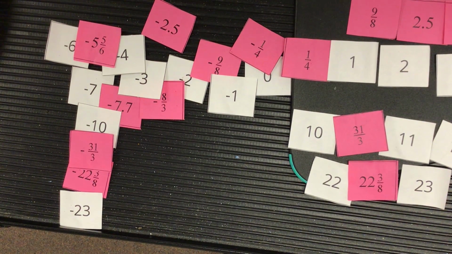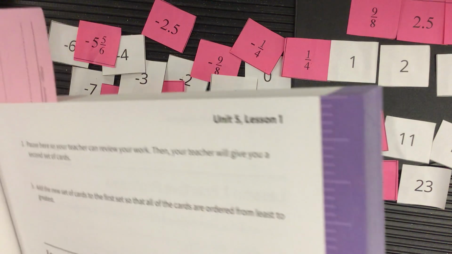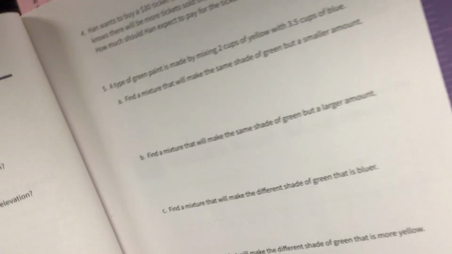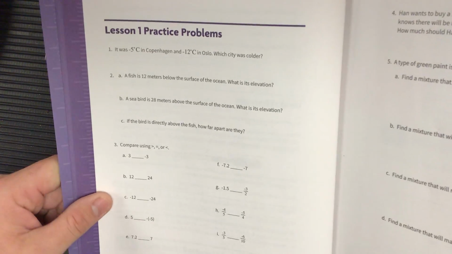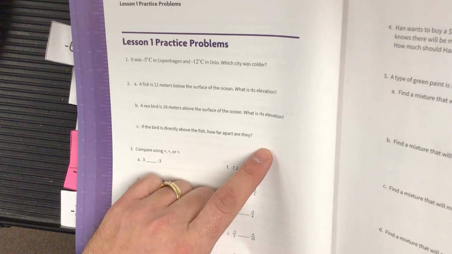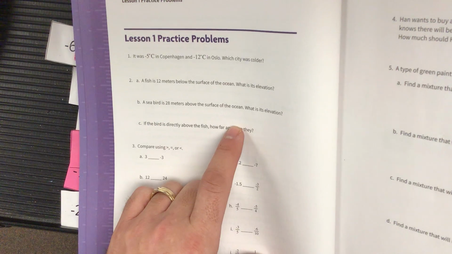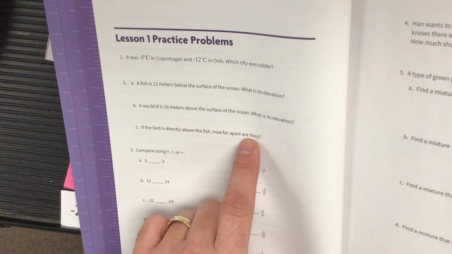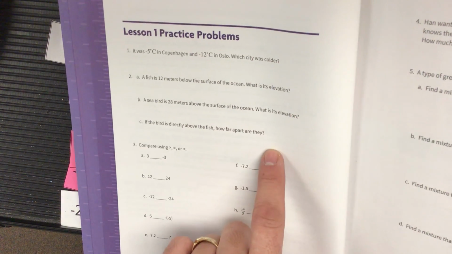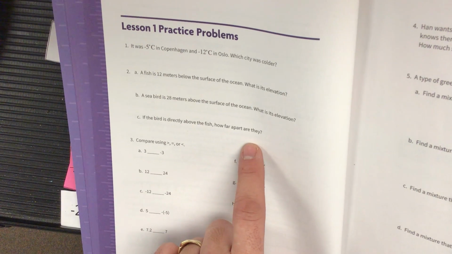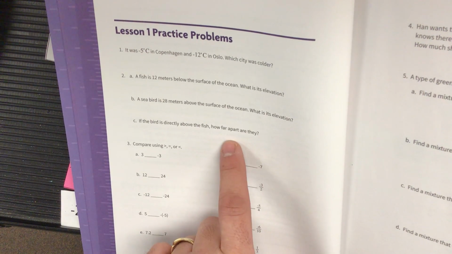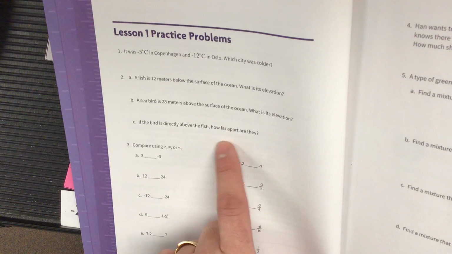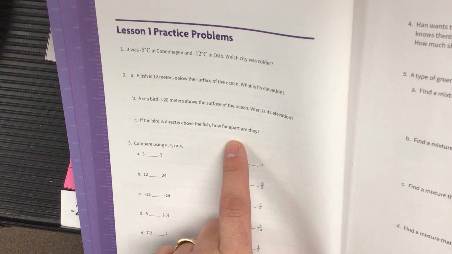Let's take a peek at the first homework assignment here for lesson 5. Starting on page 12. Okay, a lot of dealing with temperature and elevation, just like we talked about today. What's its elevation? Which city was colder? How far apart are they? So we're looking for a distance. That will always be positive. Distance is always going to be positive. How far apart are they?